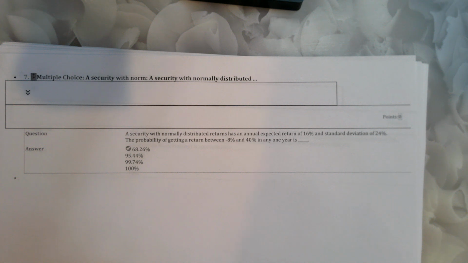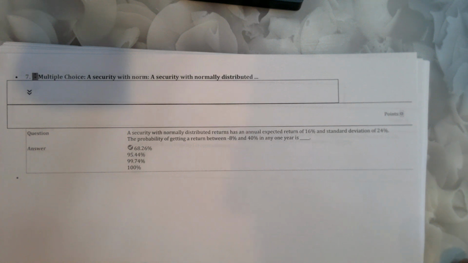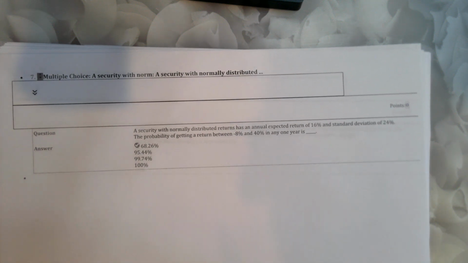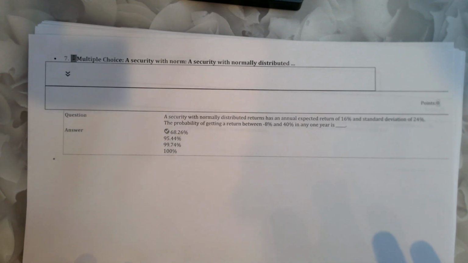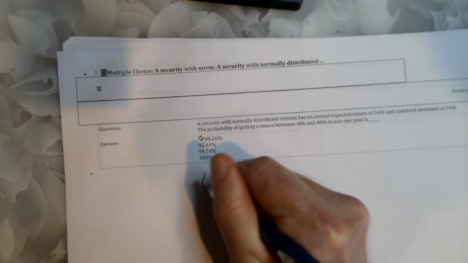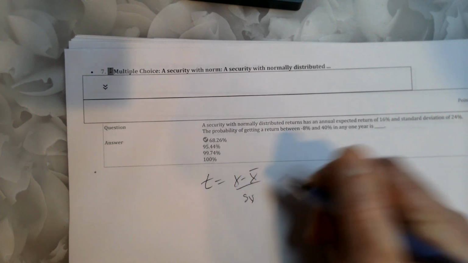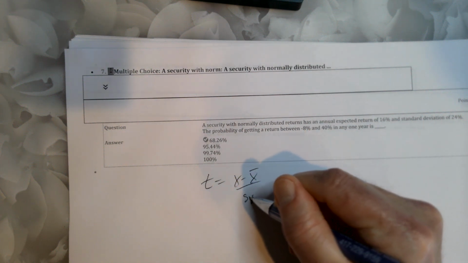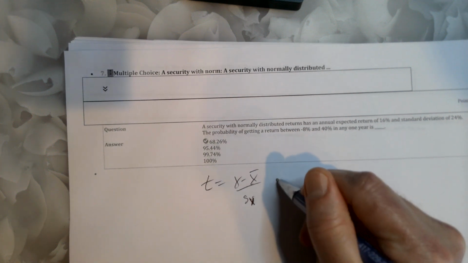Now, let's talk about how we calculate things for the normal distribution. What we're really trying to figure out here is how far away we are from the mean for each of these returns based on the number of standard deviations. So we're going to figure out something called t. And the formula for t is x minus x bar divided by s sub x. And this just represents the number of standard deviations away any given point is from the mean.